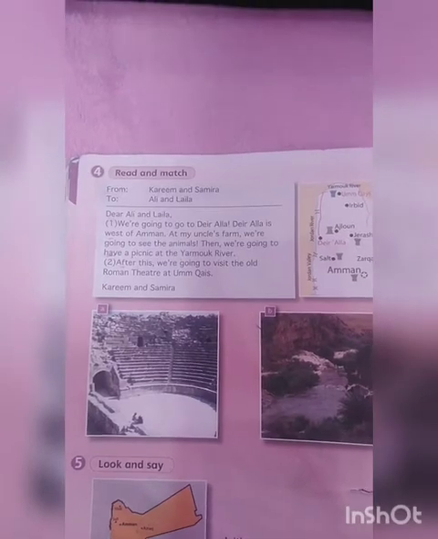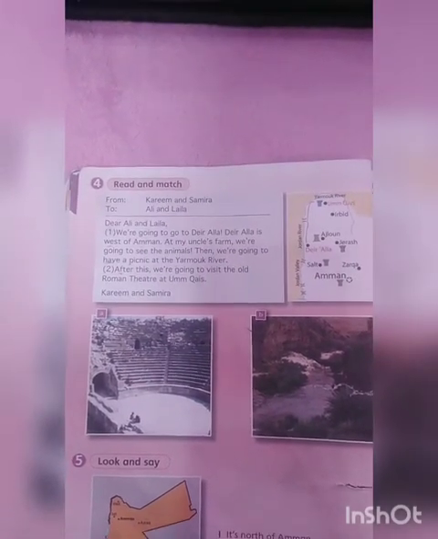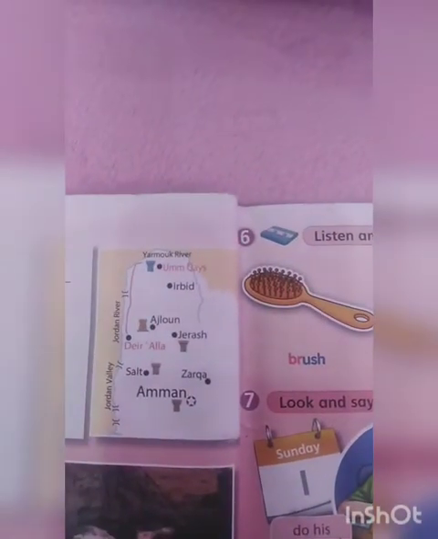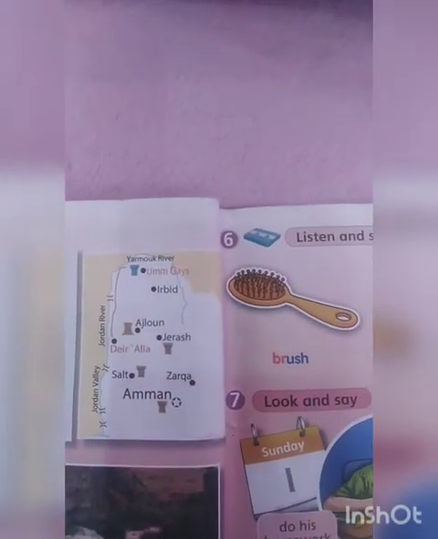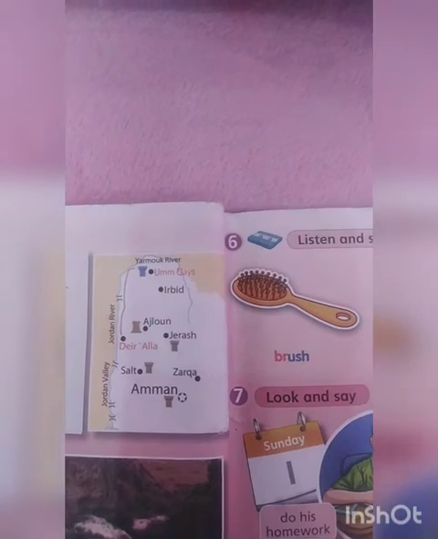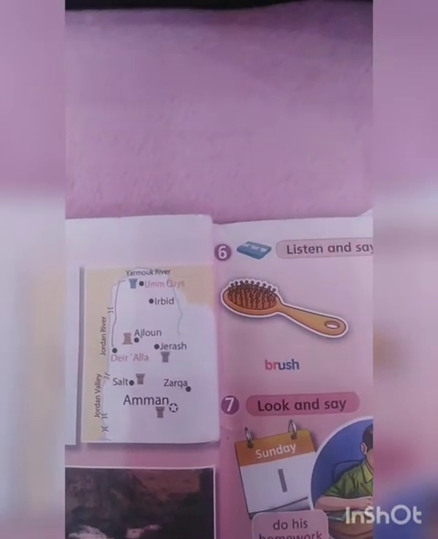Assalamu alaikum. In this class, inshallah, we are going to talk about exercise number 4, page 26. Read and match. Before we start, Ya Rabi', let us look at the pictures. What can you see in the picture? What's this? We call it a map. Map means خريطة. It's a map of Jordan.